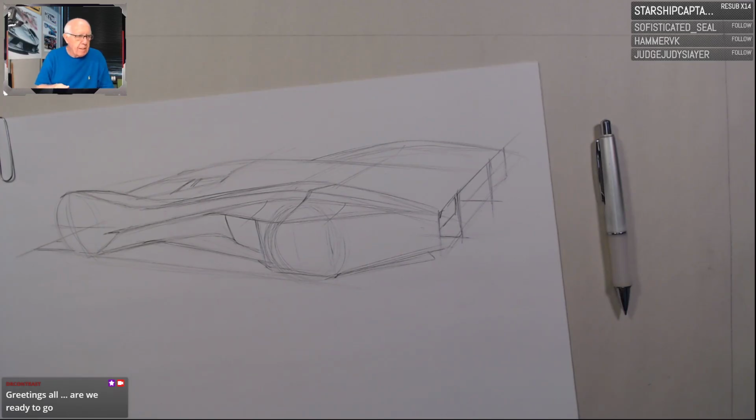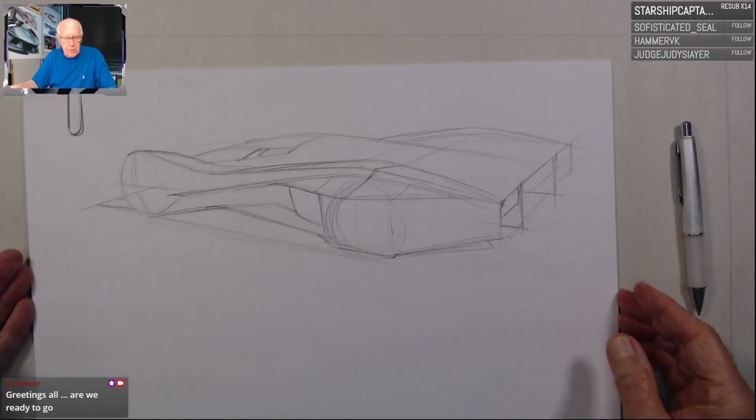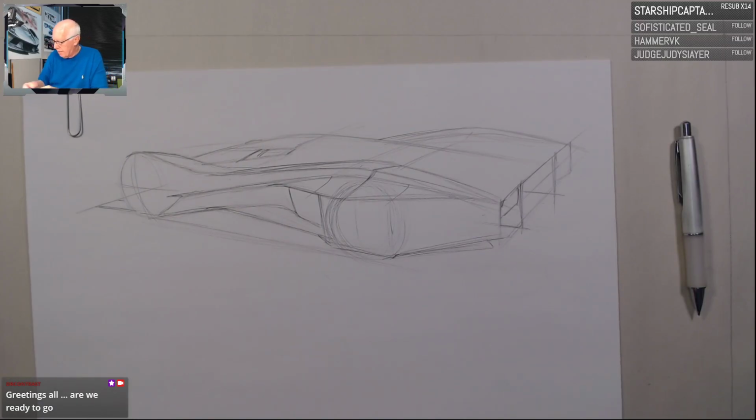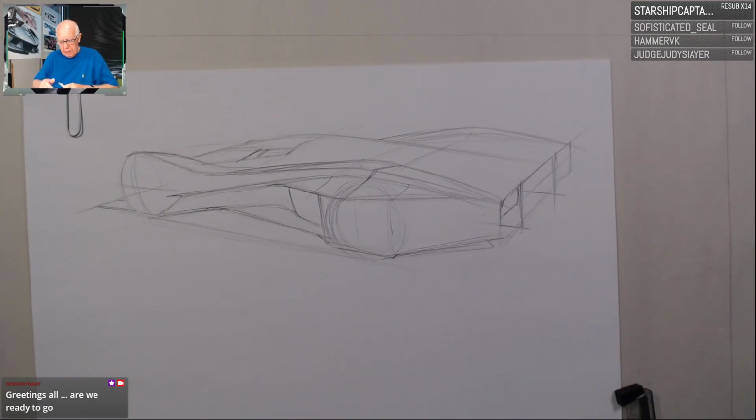So while we're talking about this thing, what do you think of the overall flavor of the gesture of this guy? I mean, this is making more sense in terms of getting a little more of that LMP car put together. Much more contemporary piece.